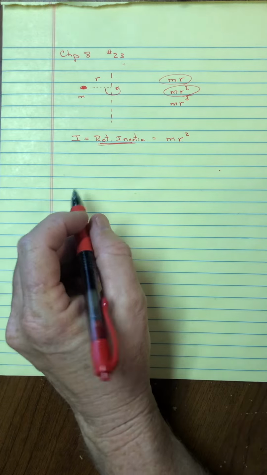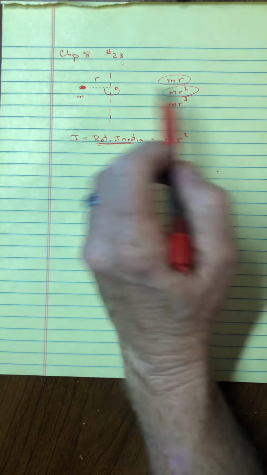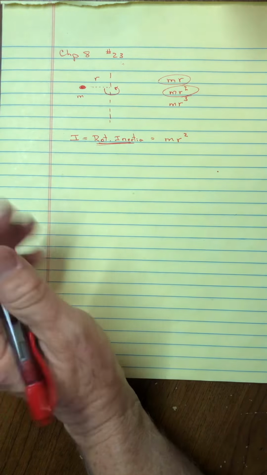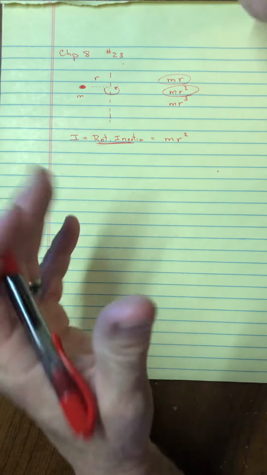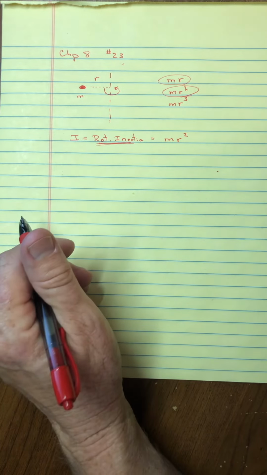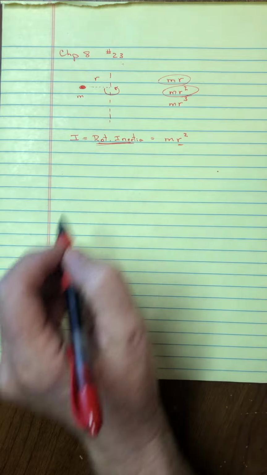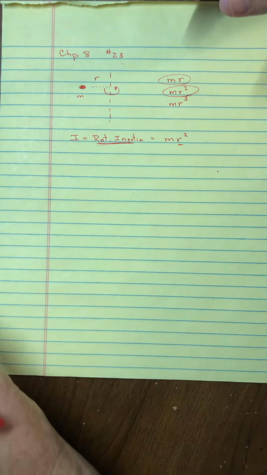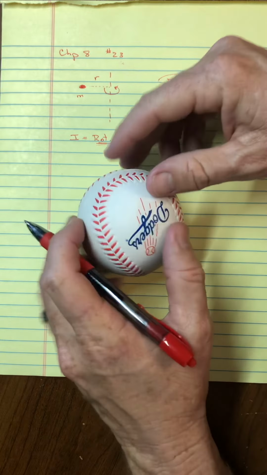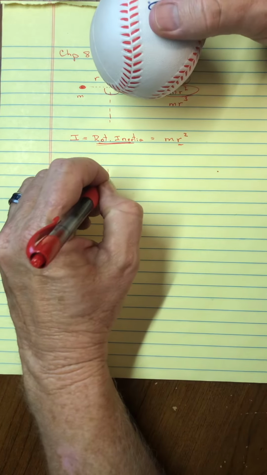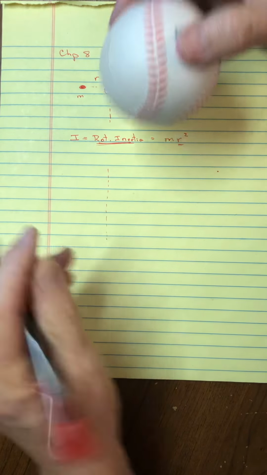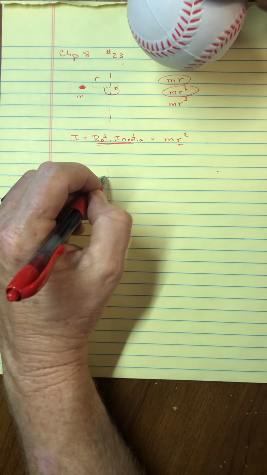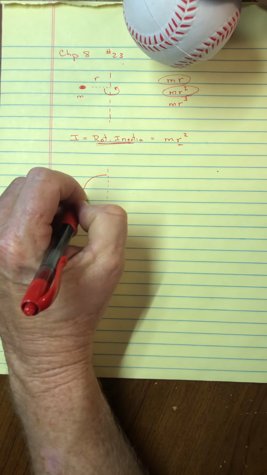So you can see that if I had this little point mass here, the bigger the r is, the harder it is to get this thing to rotate, or if it's already rotating, the harder it is to stop it. And it goes like r squared. Now, here's where it gets more complicated. In a problem like this, where you had a sphere, you would have this rotational axis, and let me just do a cross-section.